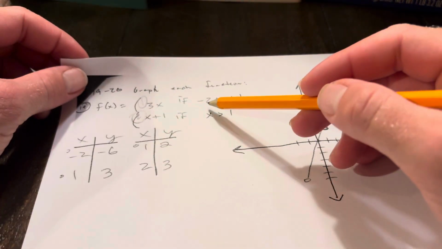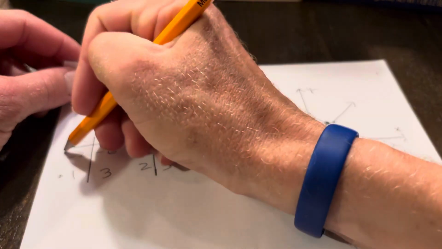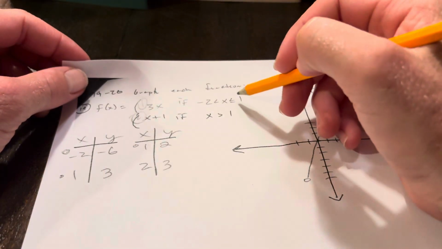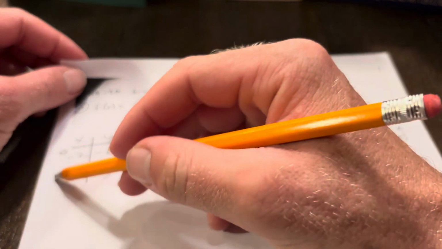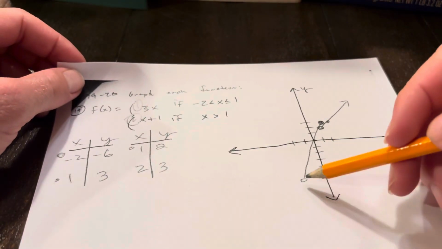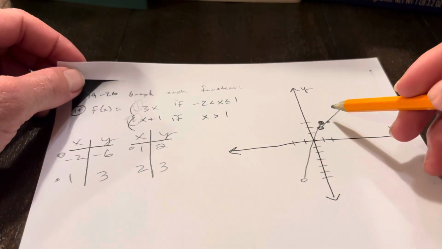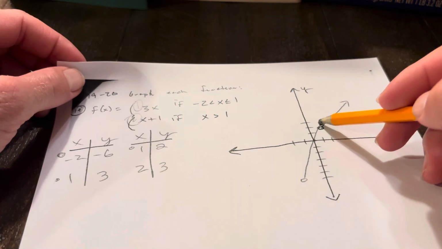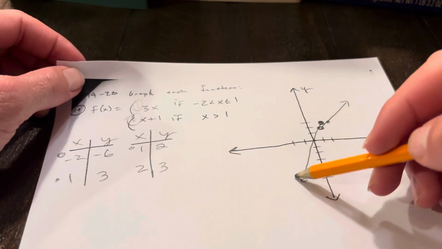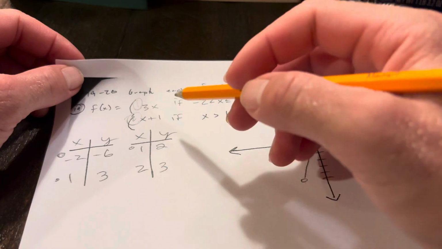Now, negative 2 is less than x. That is an open circle. X is less than or equal to 1. That's a closed circle. So open circle at negative 2, negative 6, and closed circle at 1, 3. That's my first line. It looks like a little barbell that's been tilted.